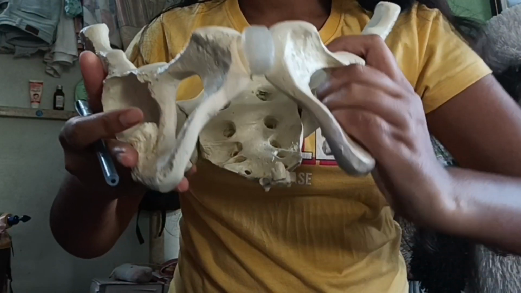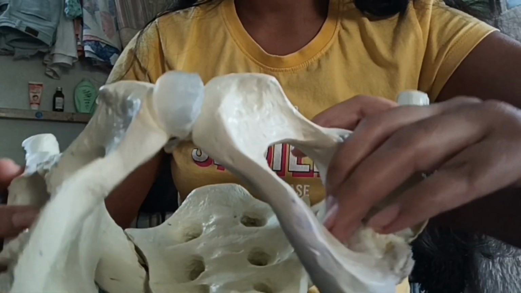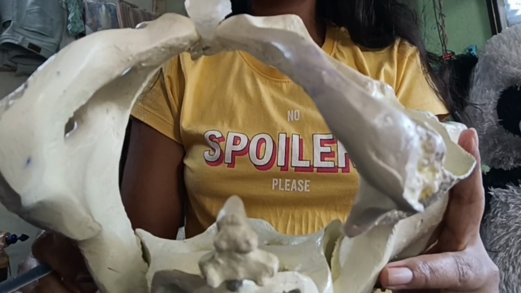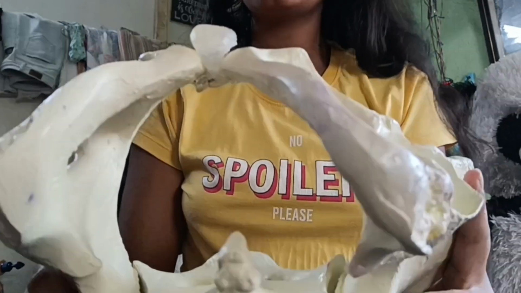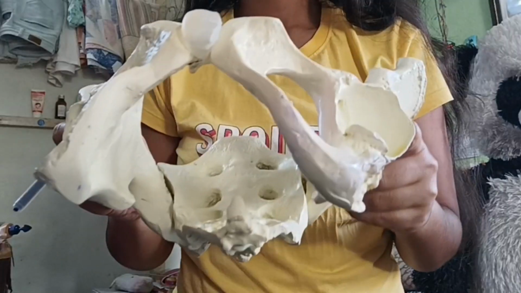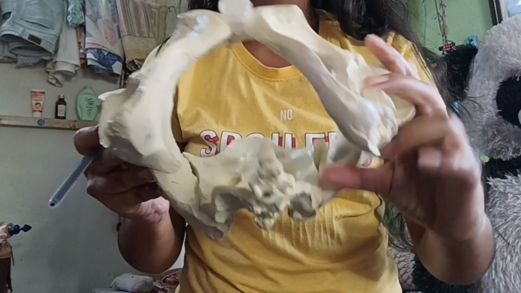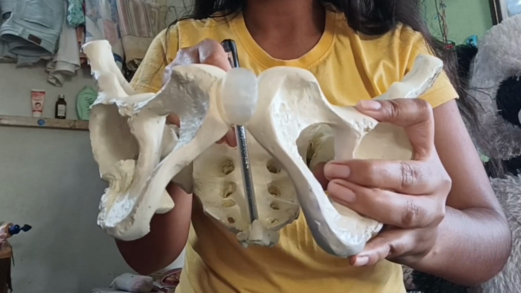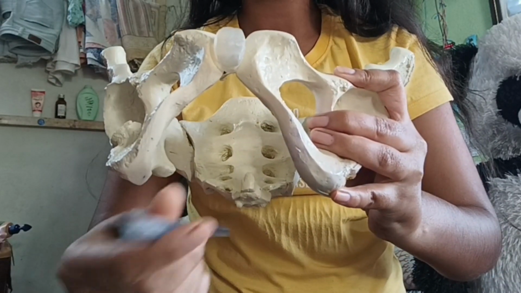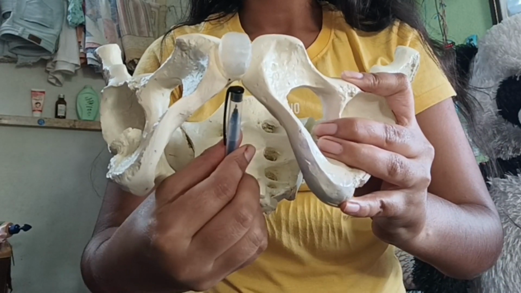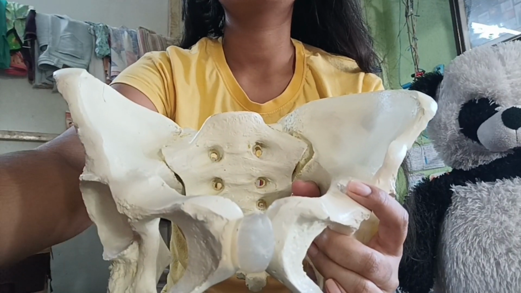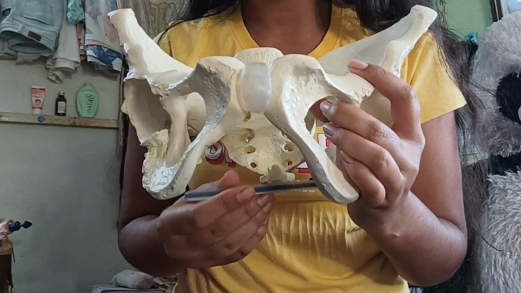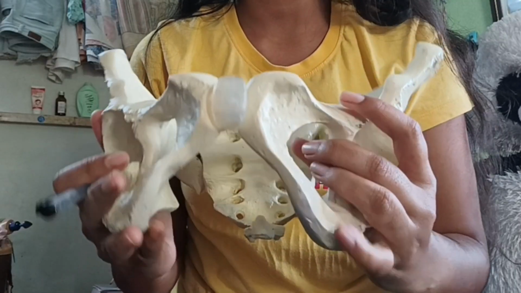Now I will talk about the diameter of the outlet. There are two types of outlet: one is the obstetrical outlet, and the other is the anatomical outlet. The anteroposterior diameter of the obstetrical outlet is measured from the tip of the sacrum to the lower border of the symphysis pubis, and it is about 11 centimeters. Next is the bispinous diameter, which is measured between the two spines. It is about 10.5 centimeters.